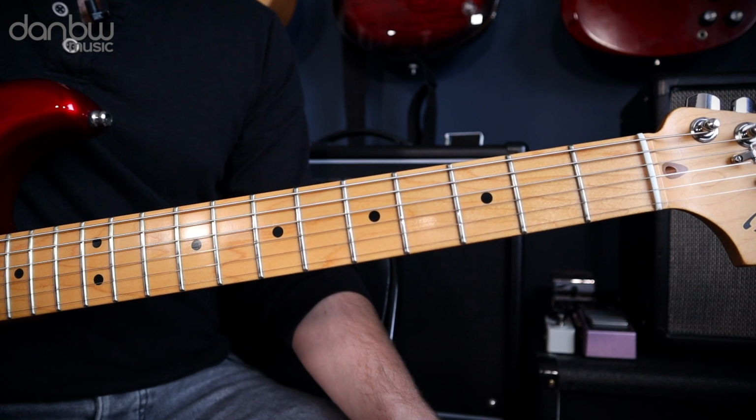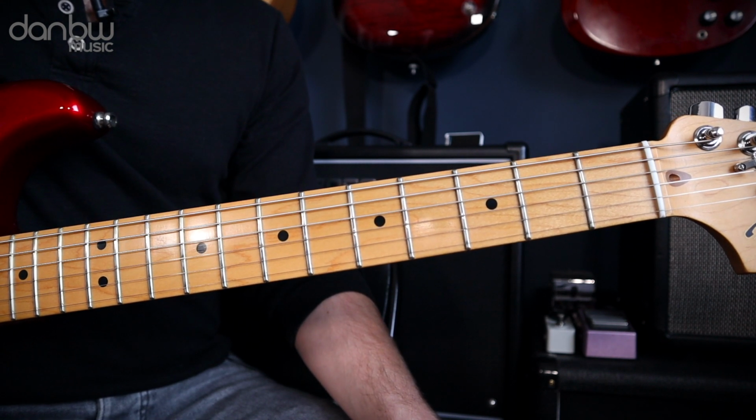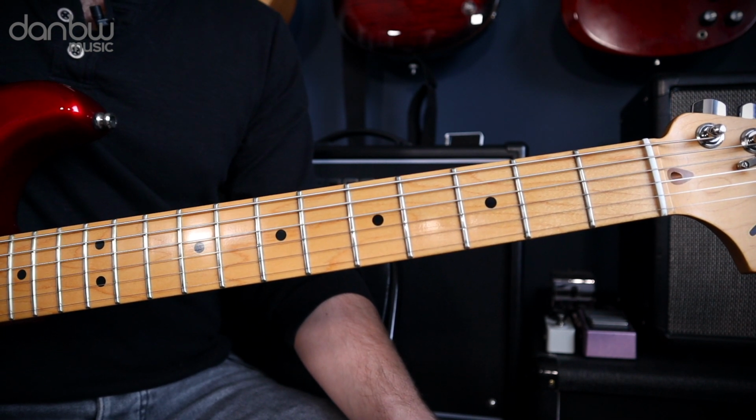Now I really want you to get to the point where you absolutely know these notes rather than just remember them. So if someone asks you to play one of these notes, you can just jump straight to it without spending any time having to figure it out.